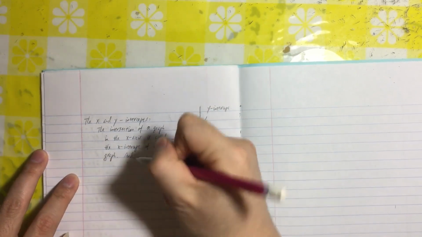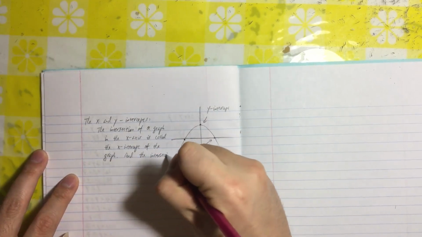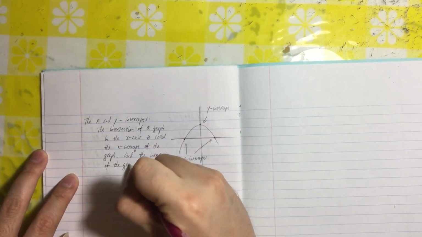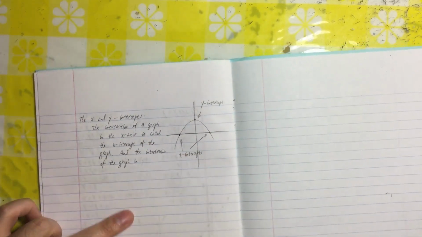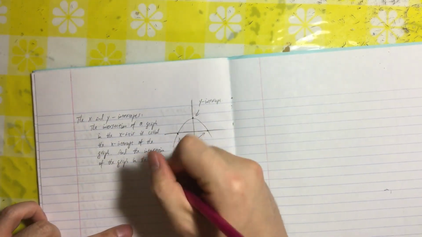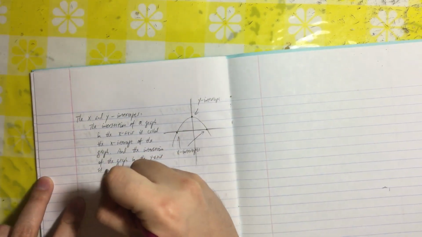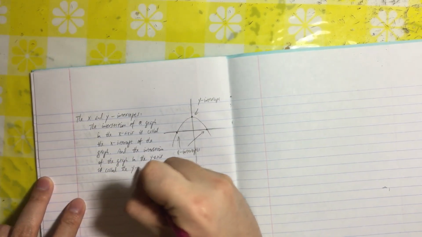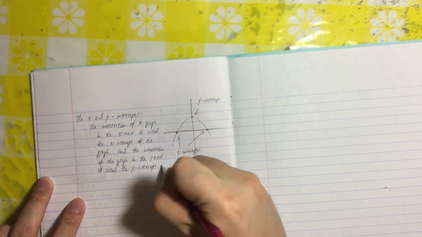And the intersection of the graph in the y-axis is called a y-intercept of the graph.